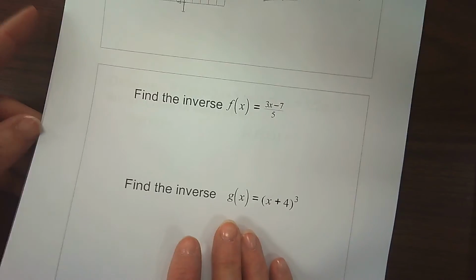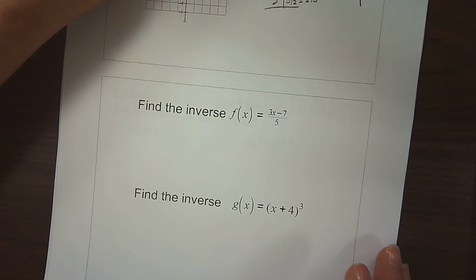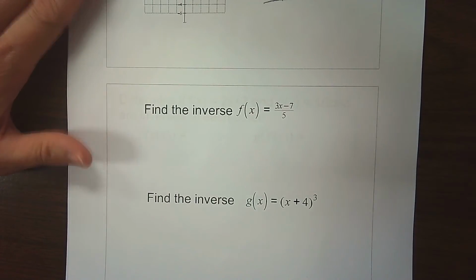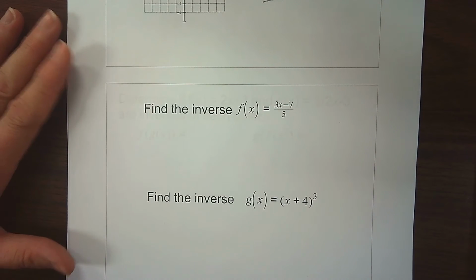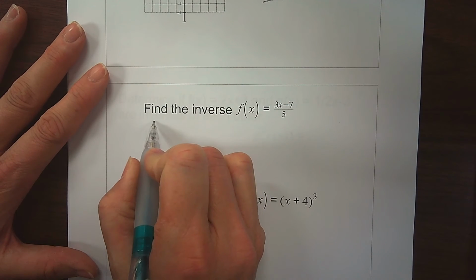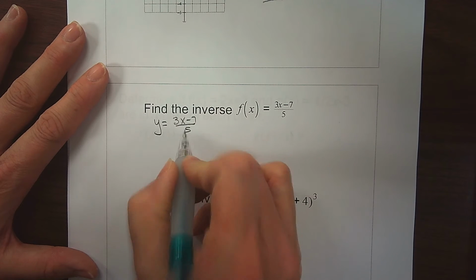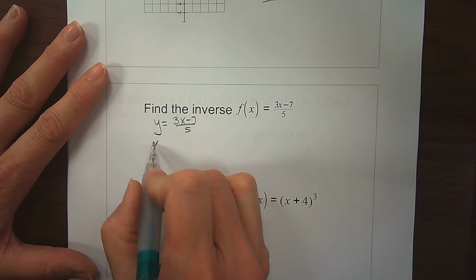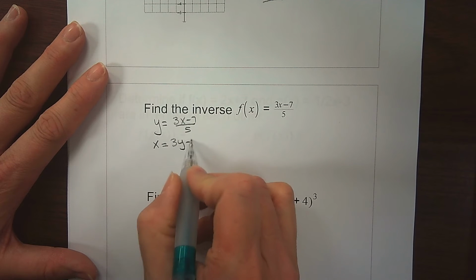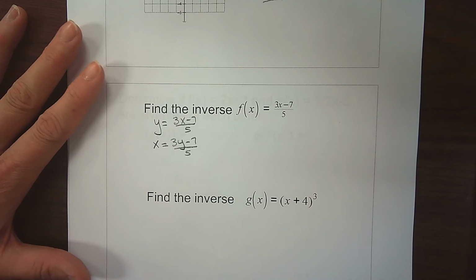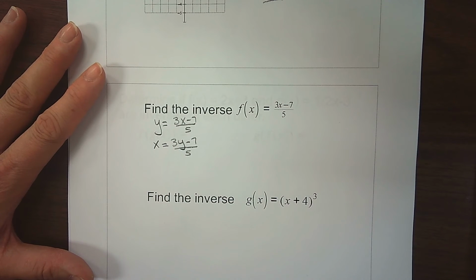All right, I want us to practice a little bit more in finding inverses algebraically. So let's continue on with these problems. Remember that step 1 is to replace f of x with y. Step 2 is to interchange x and y. Step 3 is to resolve for y.